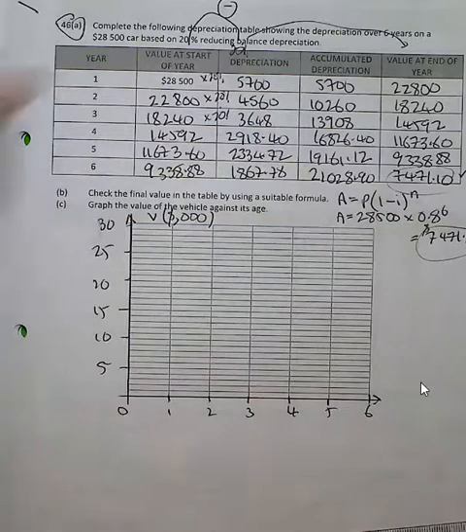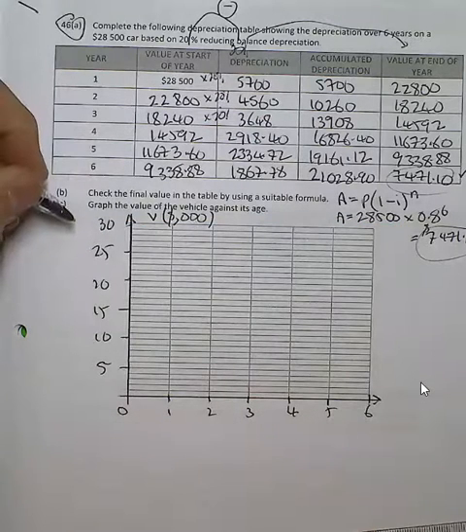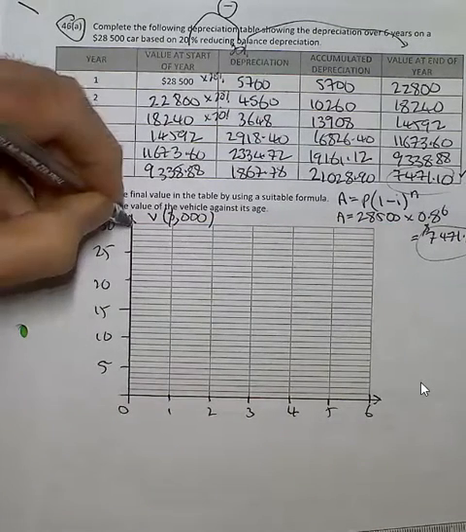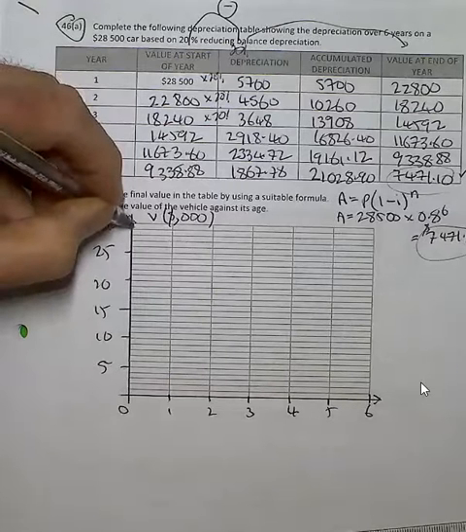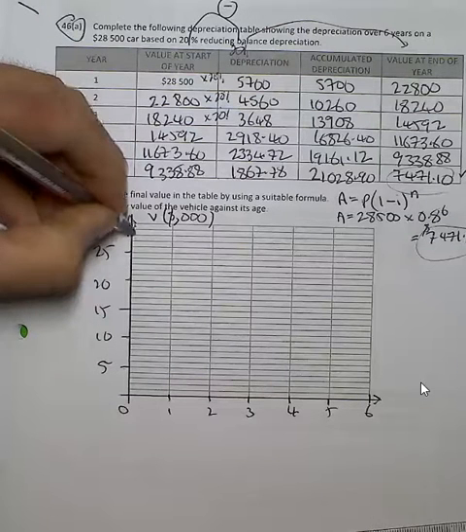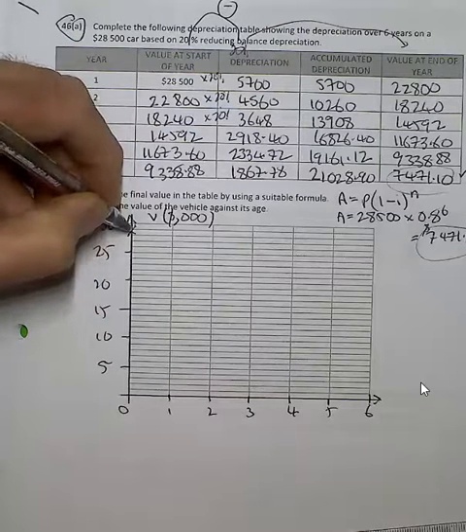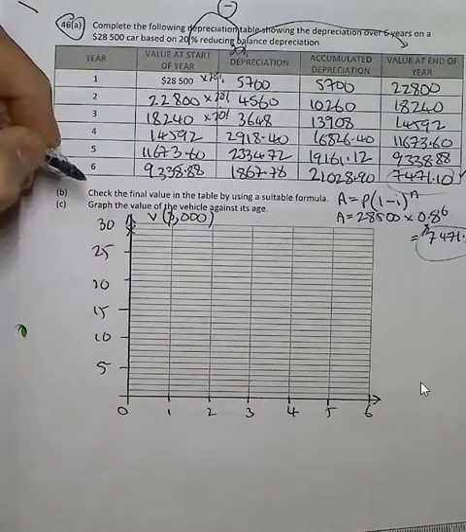Now, what I've now got to do is to graph the value of the vehicle against its age. So I've got the data there, and we're doing that for 0 is the value we bought the vehicle for. Now notice here, it's going to be very hard to exactly fit the points, so good estimates required.